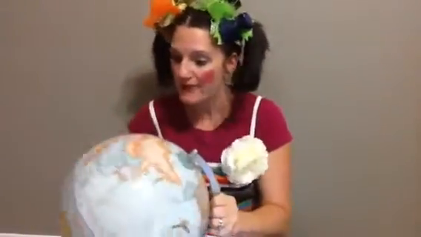Okay, and then there's this thing called the prime meridian. And the prime meridian, it actually runs through Europe and it runs through Africa. And you know what it does? It goes around the globe like this, and it divides the earth into the eastern hemisphere and into the western hemisphere. And that's really super exciting and cool. Okay, enough about the globe.